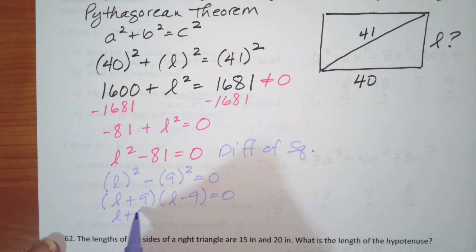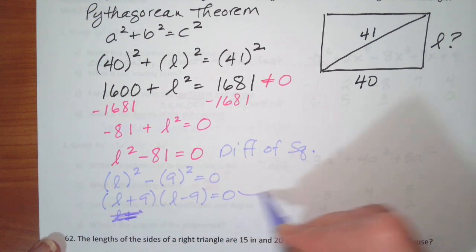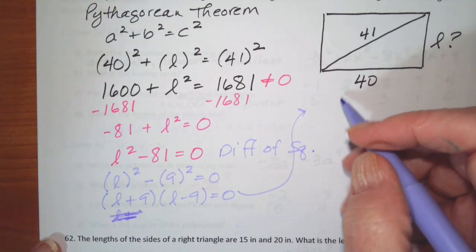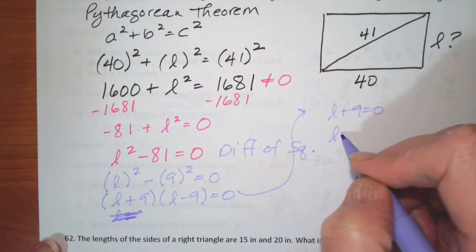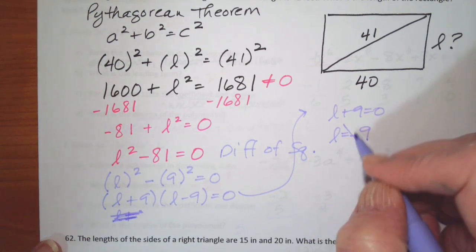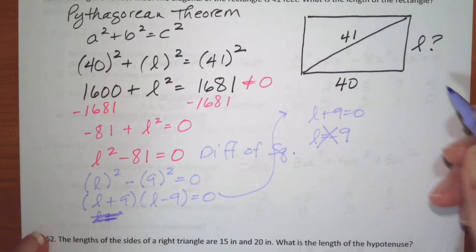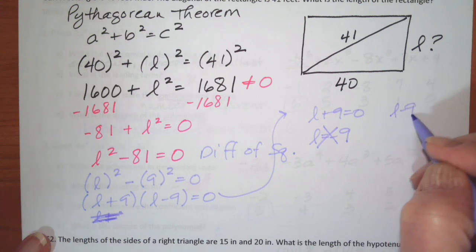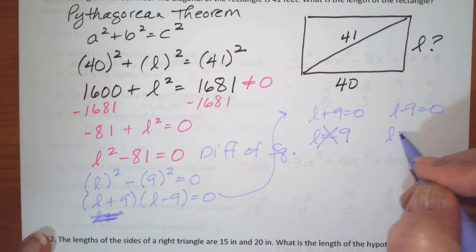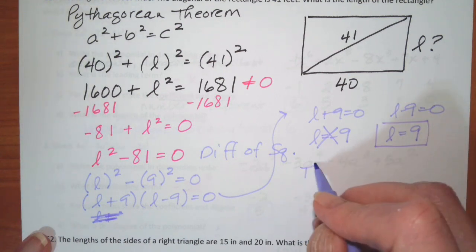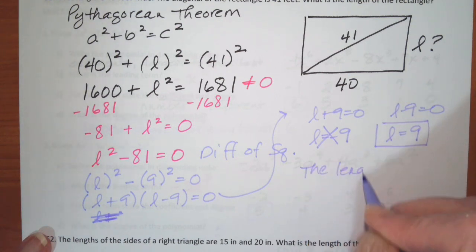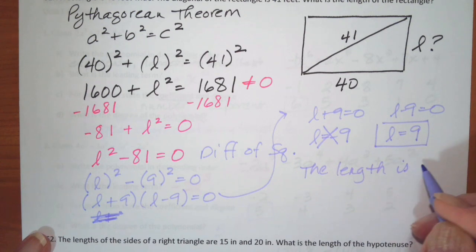Okay, so if L plus 9 equals 0, then L equals negative 9. Can't have a dimension of a negative number. If L minus 9 equals 0, L equals 9. So the length is 9, and that's in feet.